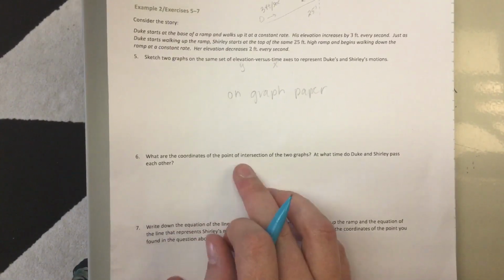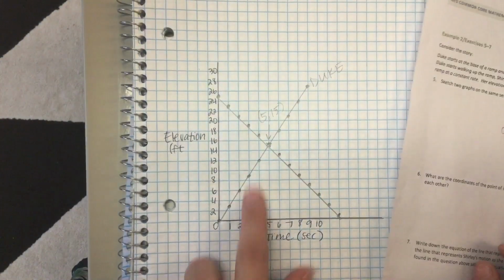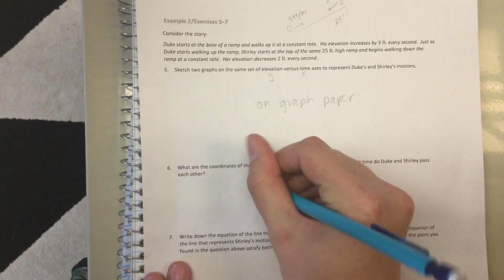So what are the coordinates of the point of intersection? We actually already found that from the two graphs. The point of intersection we found was (5, 15).